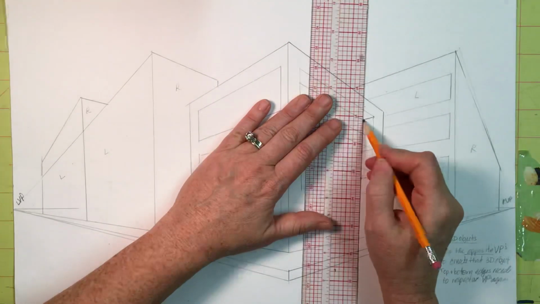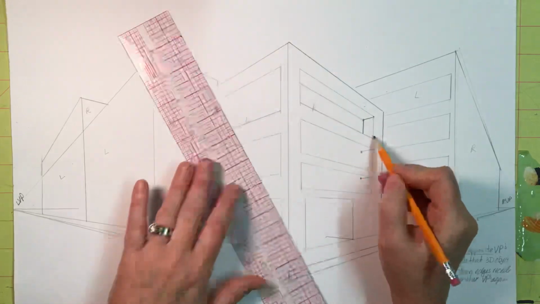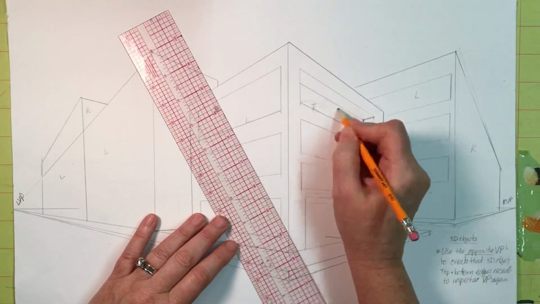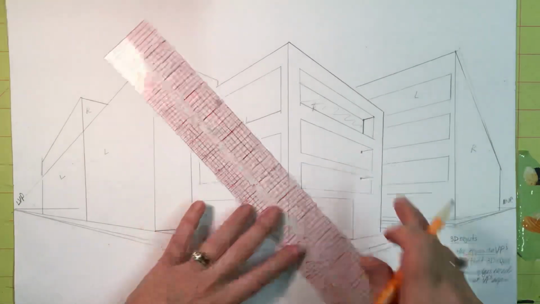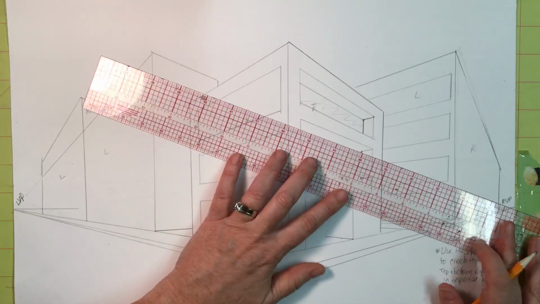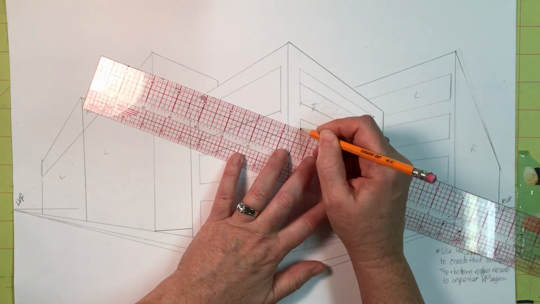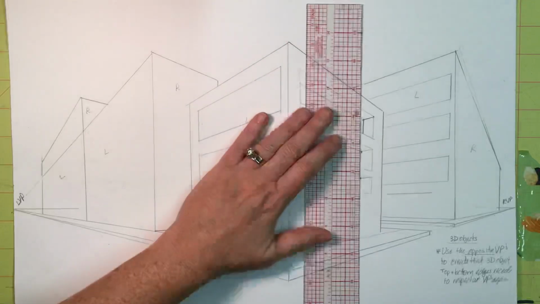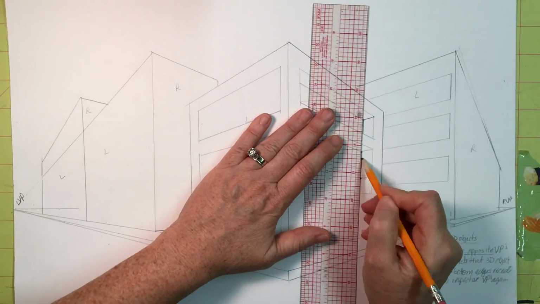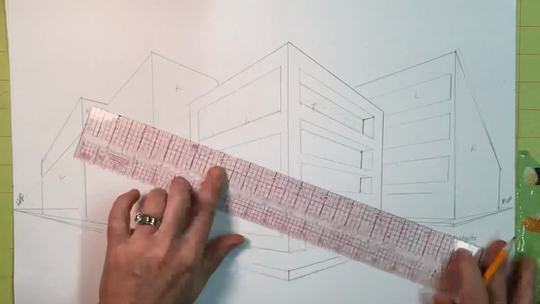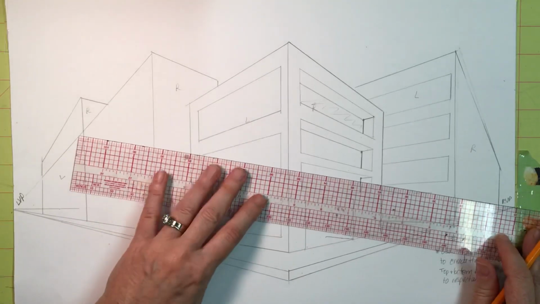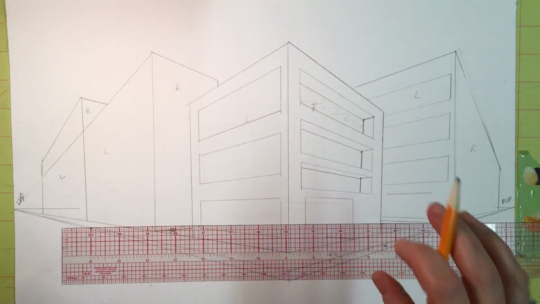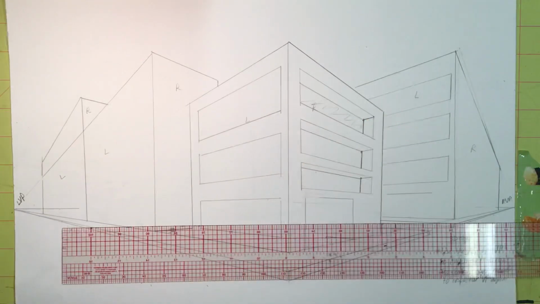And then I'm going to draw the right side parallel with the right side of the opening. So this is now the glass, right? Same thing here. Line it up with the RVP. Draw it to where it disappears behind the front corner. And then do the same thing for the third window. So those windows all look like they're pushed into the side of the building.